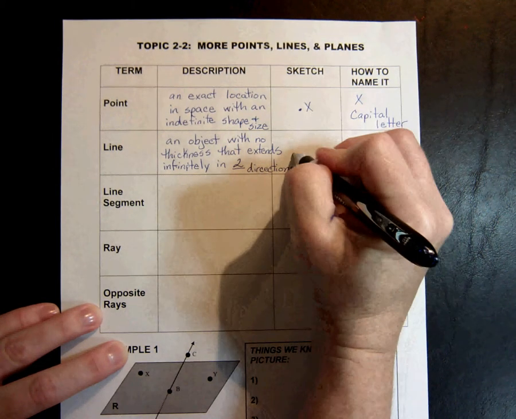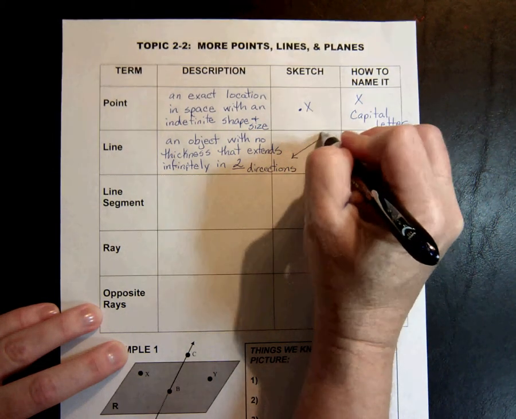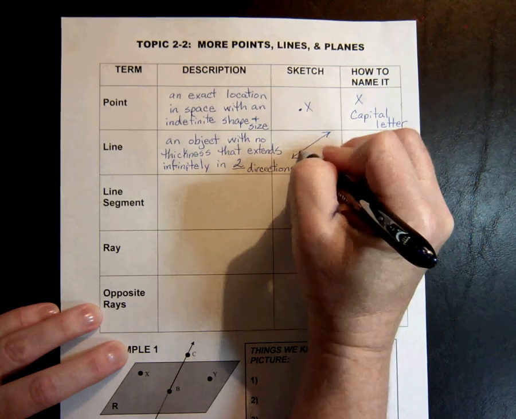Remember also when you sketch this, it's shown with arrows along with the points.